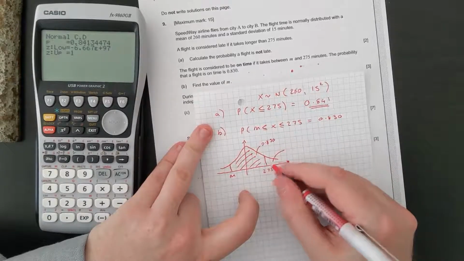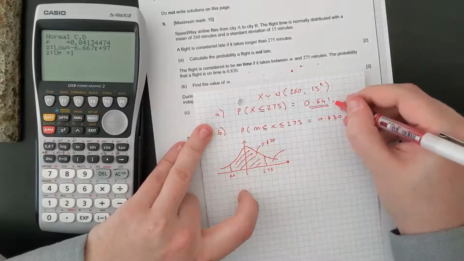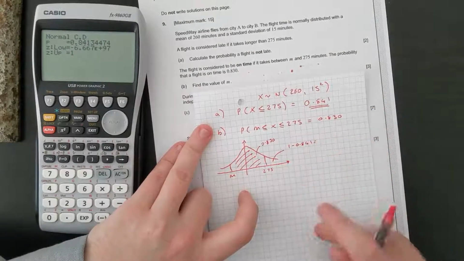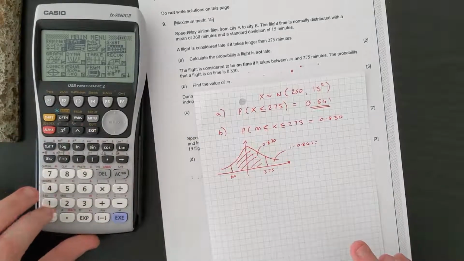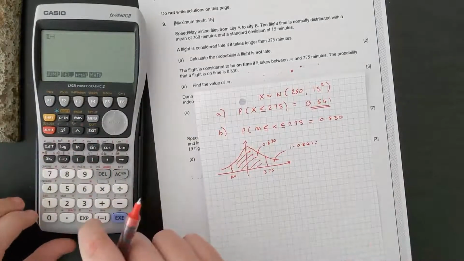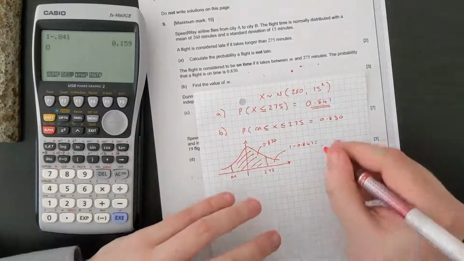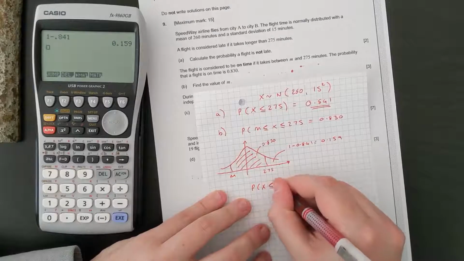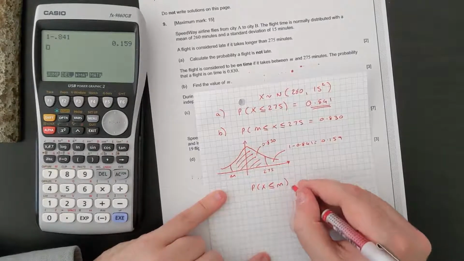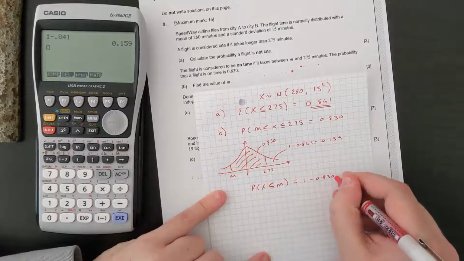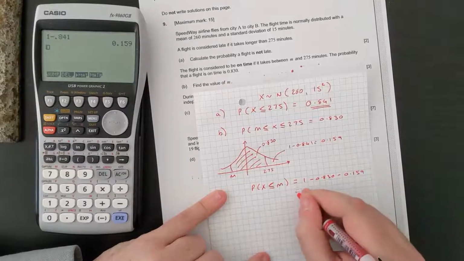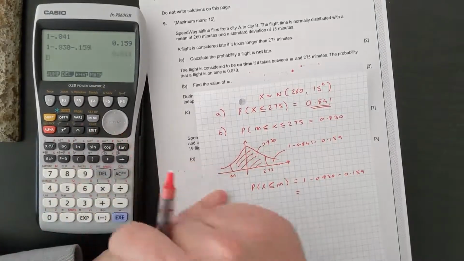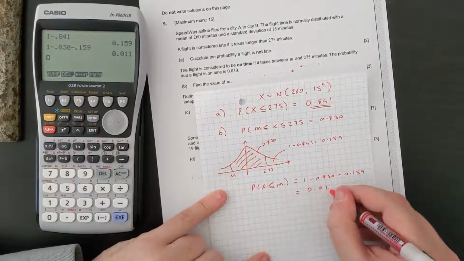I also know that this area here, above 275, is 1 subtract 0.841, because my probabilities must add up to 1. And so I can check that. So 1 subtract 0.841 gives me 0.159. And therefore my probability X is less than or equal to M, this value here, is just 1 minus 0.830 minus 0.159, which is 0.011.